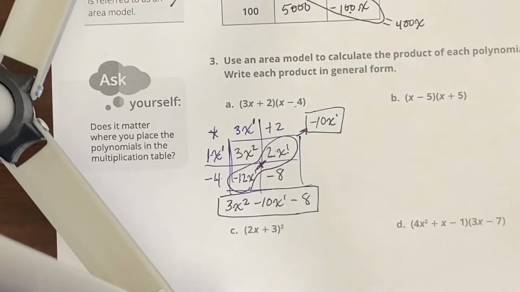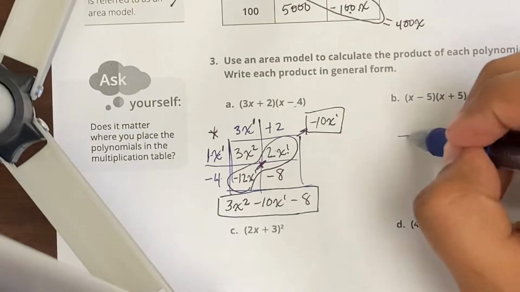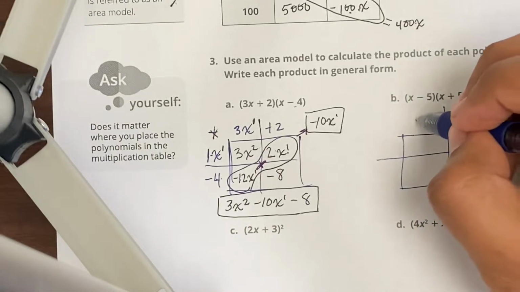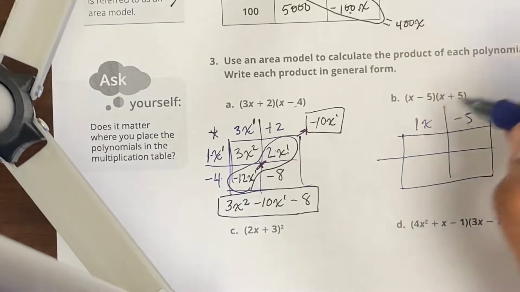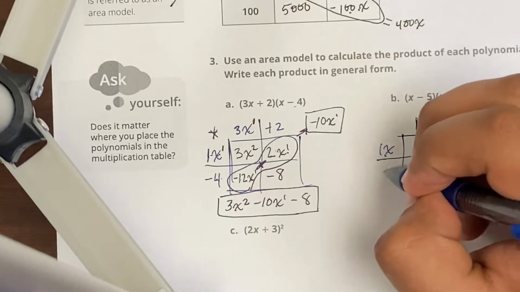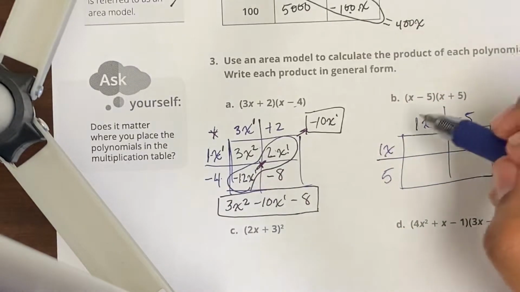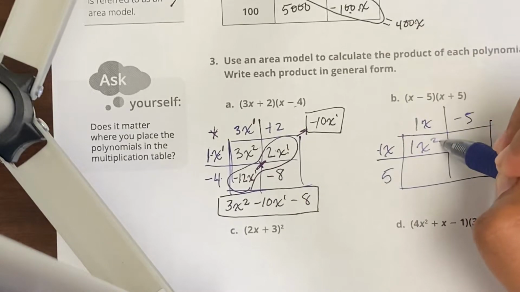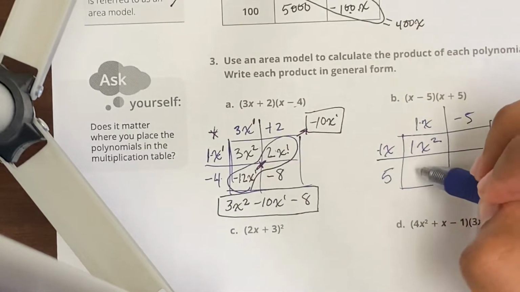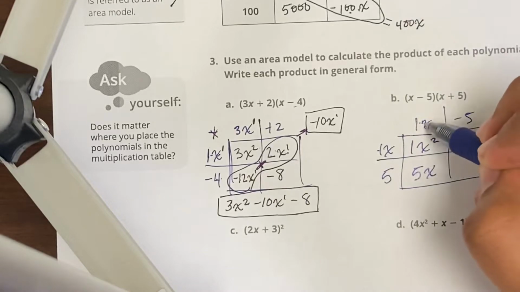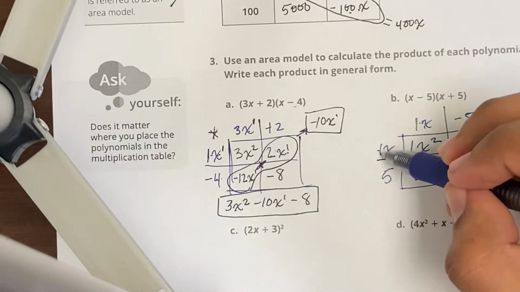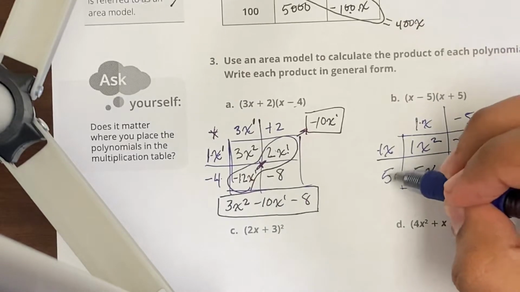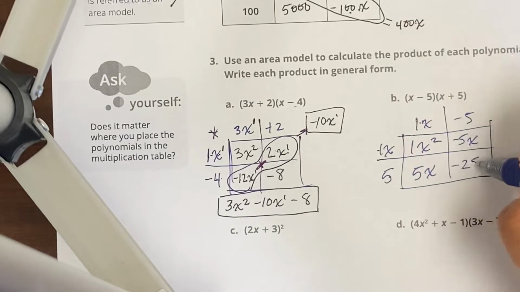Do this one real fast. Definitely ask somebody that's in the room with you guys. I don't want anybody to be missing out on this. This is some great stuff. 1 times 1 is that. x squared automatically. 1 times 5 is 5x because it has 1x. 1x times negative 5 is negative 5x. 5 times negative 5 is negative 25.